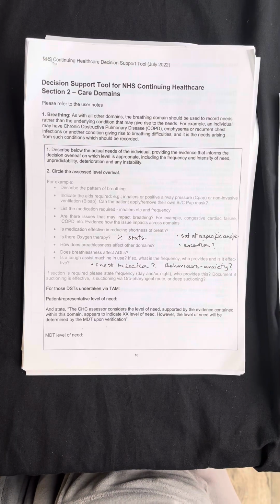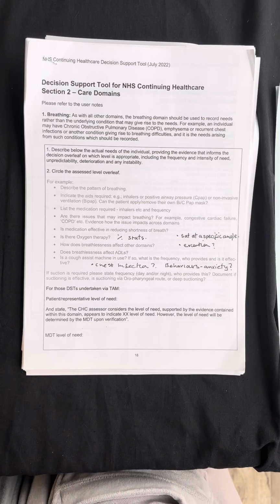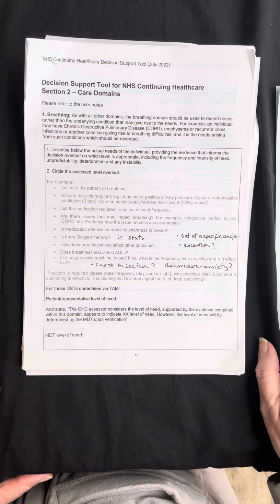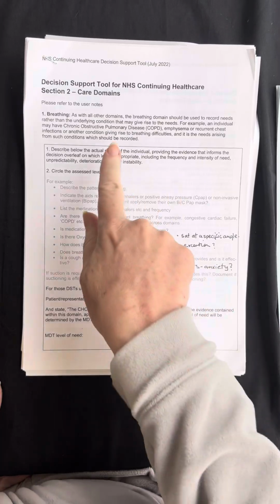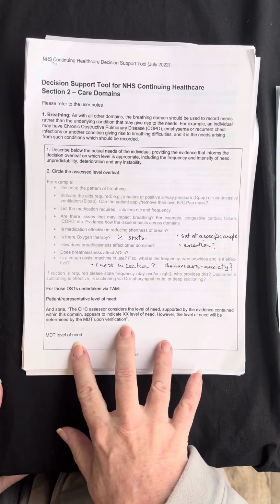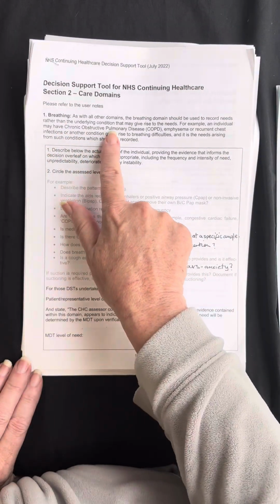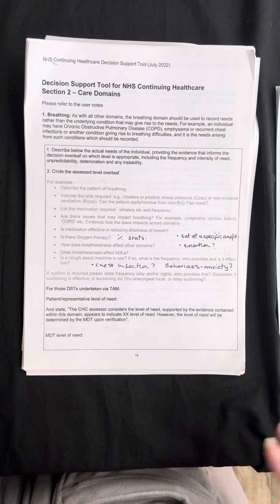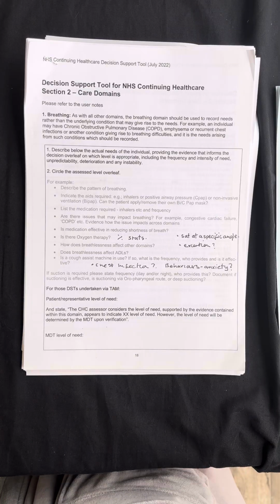So first of all, what you need to ask is about the pattern of breathing. Does that person need oxygen or anything like that? So really the first question is, is there any diagnosis? As you can see, if you get yourself the document, print one off or get one up online, you'll be able to see all this. So you've got chronic obstructive pulmonary disease or COPD, emphysema, anything like that. So any diagnosis. So we're talking about asthma, anything at all.